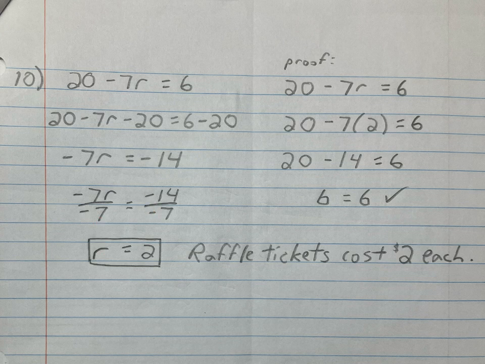And here, negative divided by negative is positive. 14 divided by 7 is 2. So R equals 2. So this suggests that raffle tickets cost $2 each. We're going to see if this answer makes sense in here so that we know that we wrote the equation correctly. Because if you wrote the incorrect equation, you might find a different number and it works in your proof, but it doesn't mean that that was the correct answer. So we're going to analyze this in the context of the actual word problem in a second.